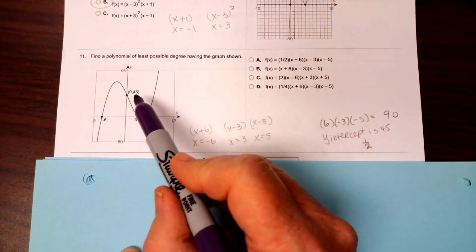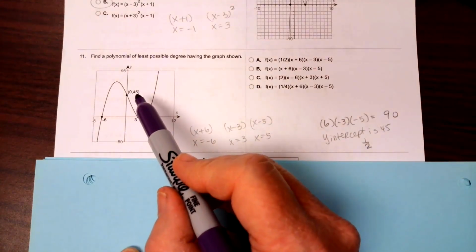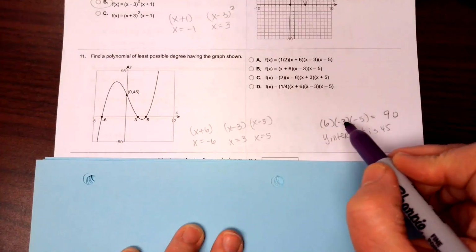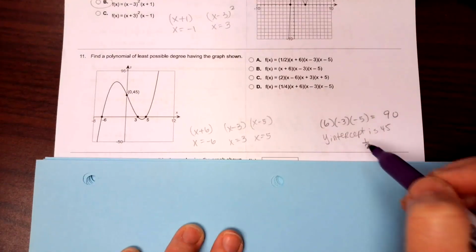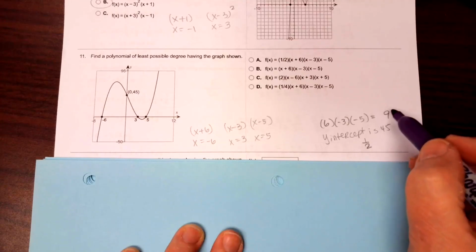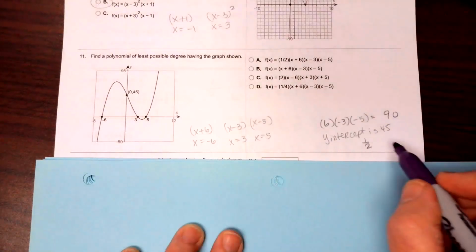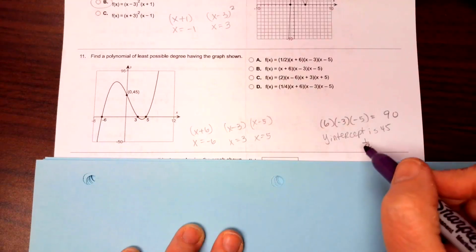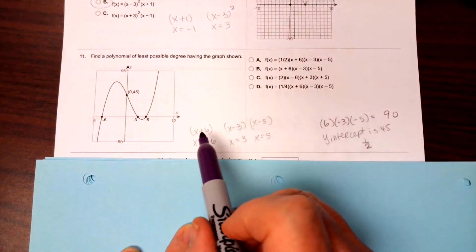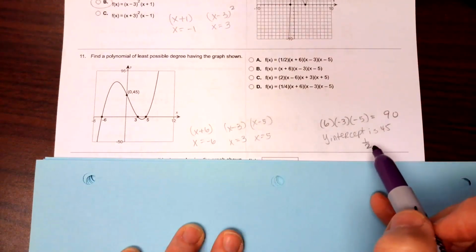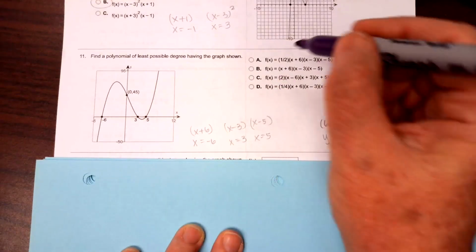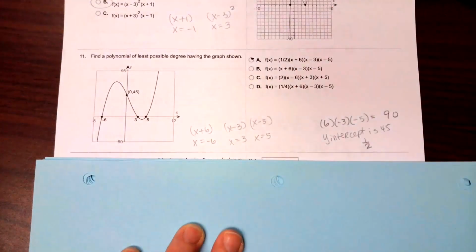Now, the y-intercept is 45. The y-intercept is the constant, and that would be what I would get when I multiplied 6 times negative 3 times negative 5. But when I multiply those, I get 90. Well, 45 is half of 90, so it must have a multiplier of 1/2. So I have these factors, and I need 1/2, and that is answer choice A.